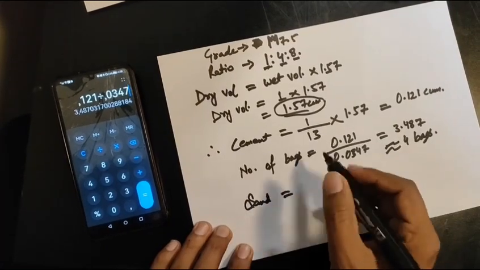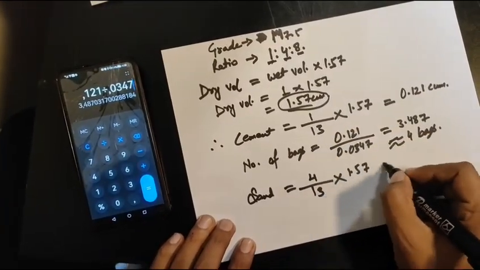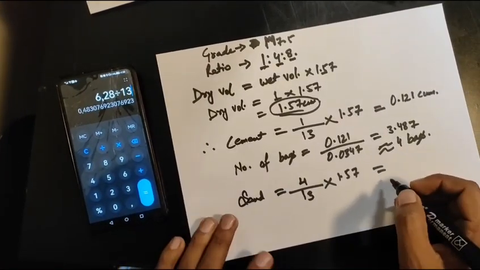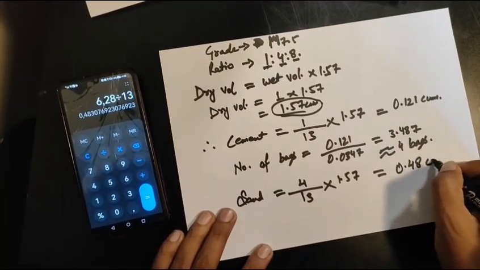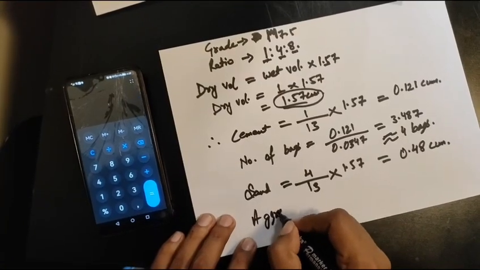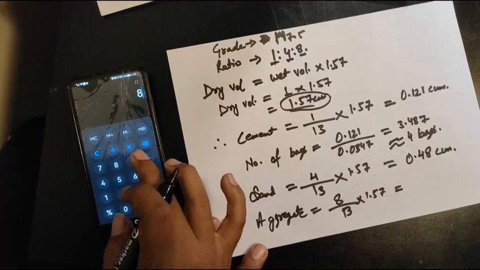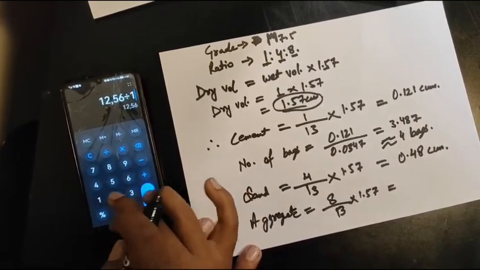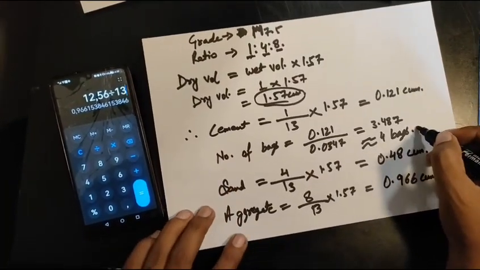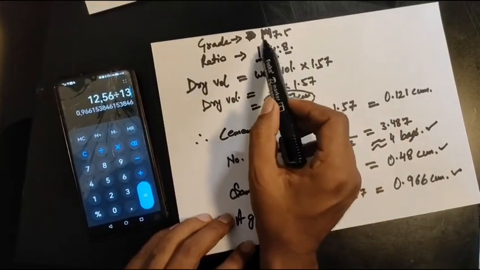And the quantity of sand would be the ratio of sand, 4, divided by the sum of ratios, which is 13, multiplied by the quantity 1.57, which is 4 multiplied by 1.57 divided by 13. So this is 0.48 cubic meter. And for aggregate, it's gonna be 8 divided by 13 multiplied by 1.57, which is 0.966 cubic meter. So these are the quantity of cement, sand and aggregate to make a mixture of 1 cubic meter of M7.5 grade of concrete.